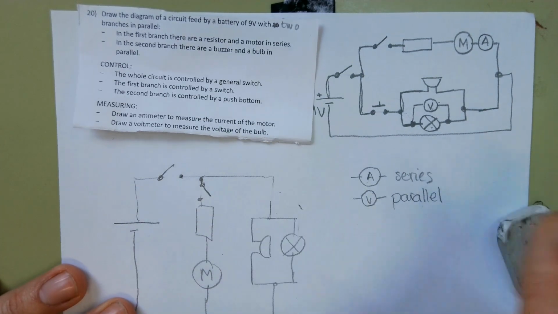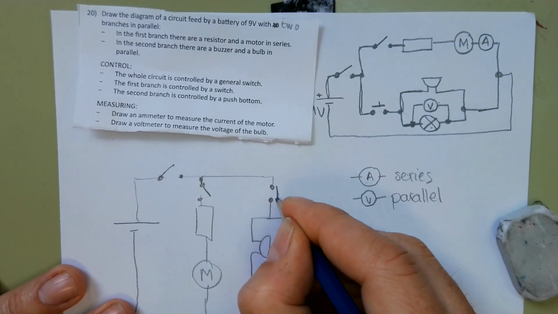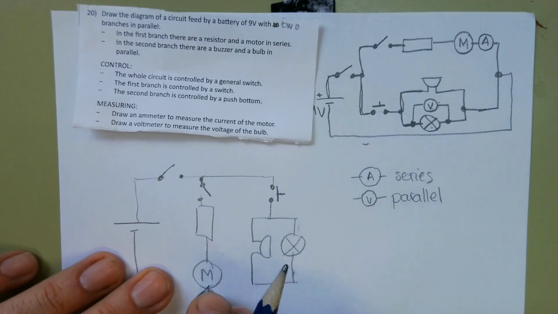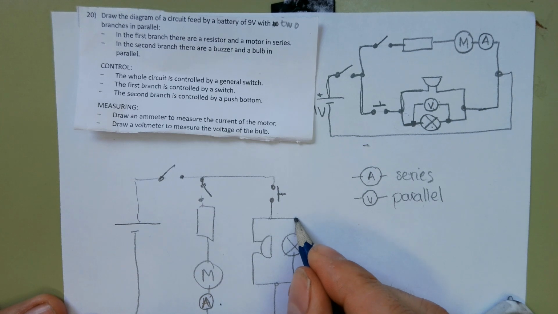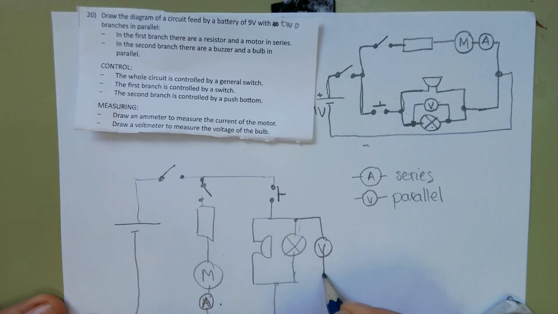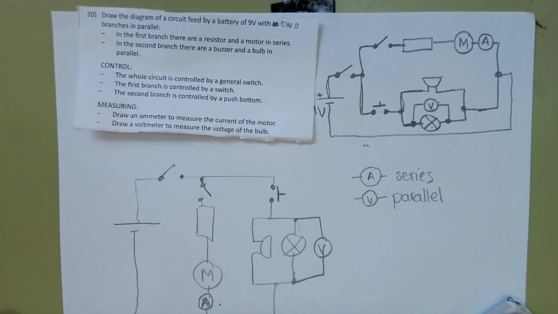A push button in the second branch. An ammeter with the motor. And a voltmeter with the buzzer. And this would be the end of the circuit.